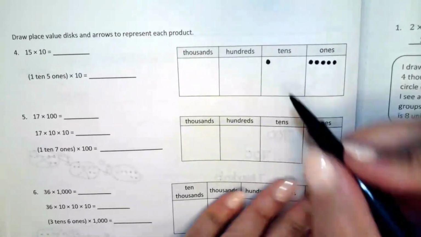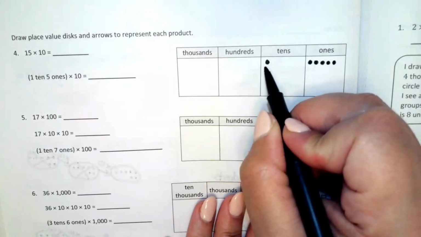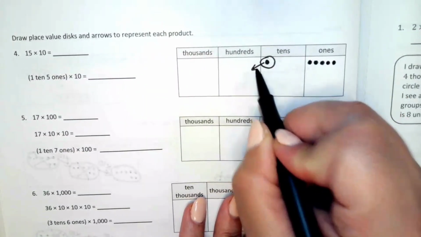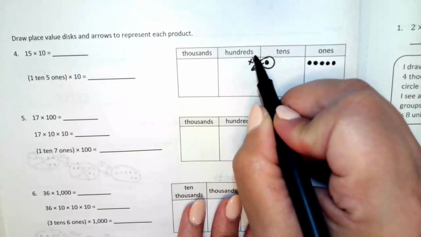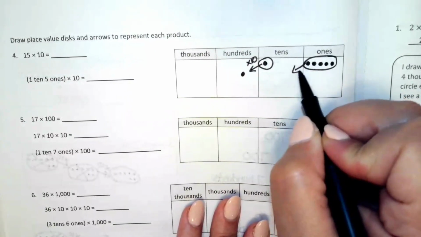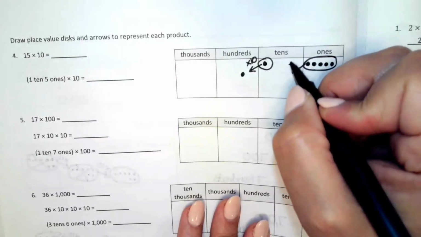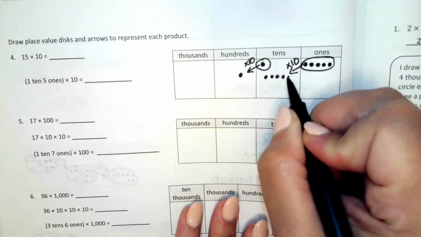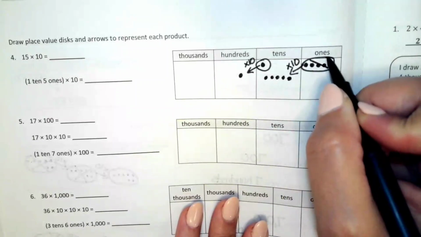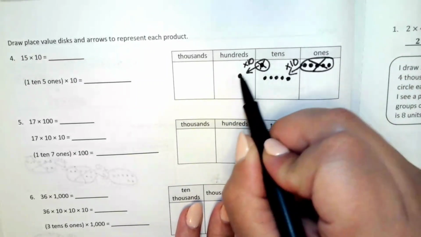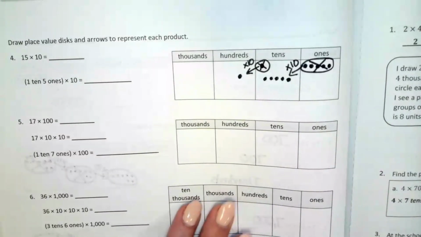That means we're going to draw our arrow and go one place value to the left. And we need to do that with the tens and the ones. They all have to get moved. Right? So now these 5 ones are 5 tens, and this 1 ten is now 1 hundred.